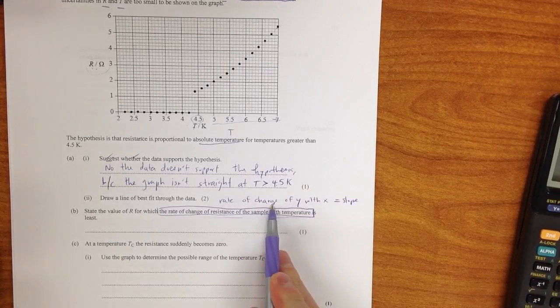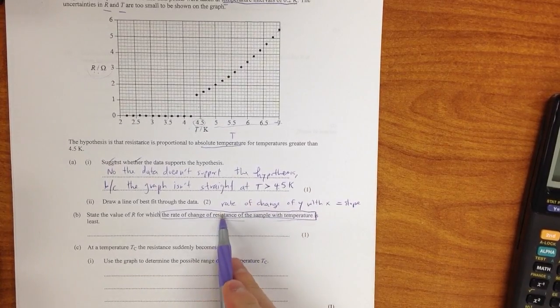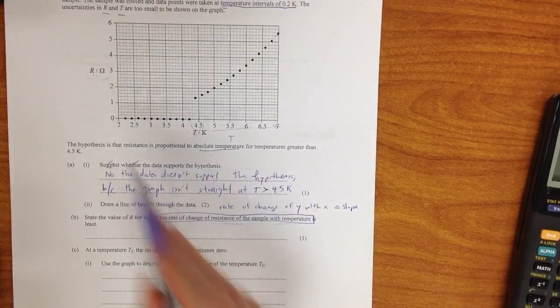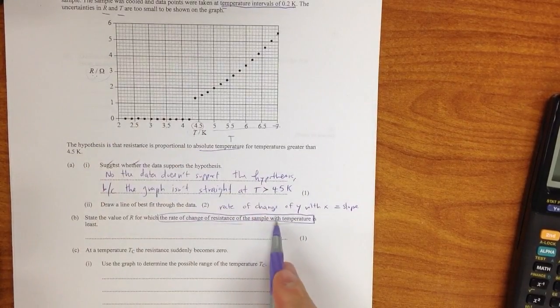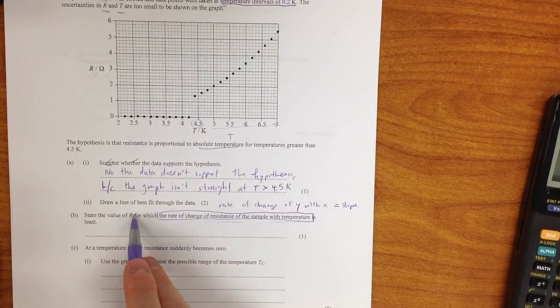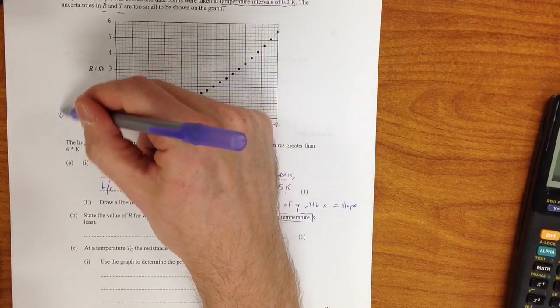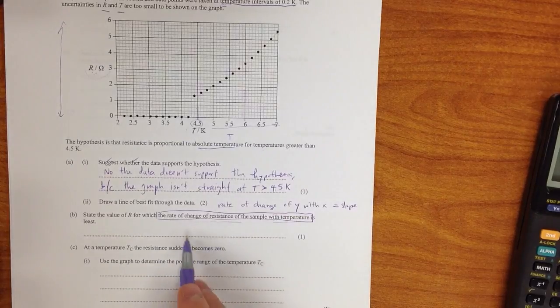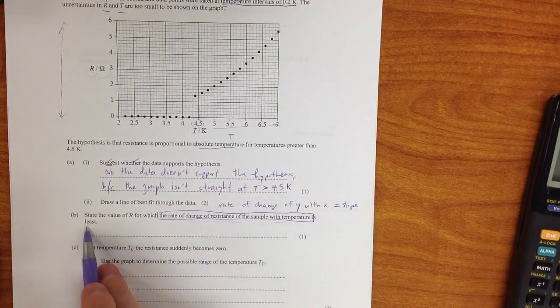Rate of change of Y with X is equal to slope. They're saying find the value of R, somewhere along here. Which value of R is it where the slope is smallest?